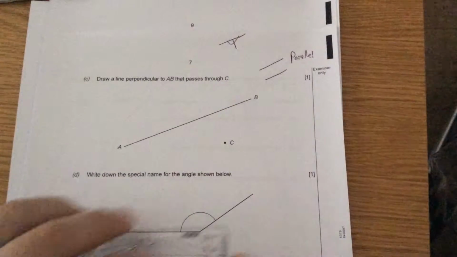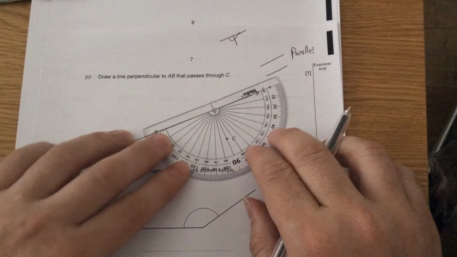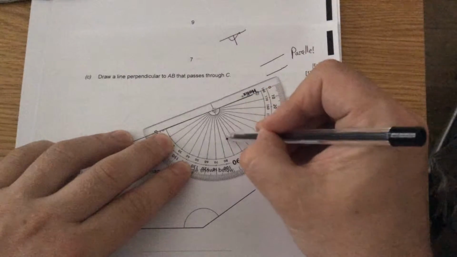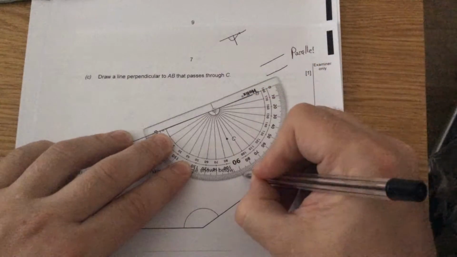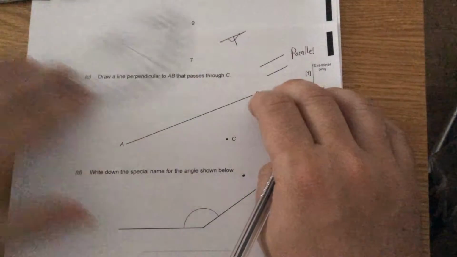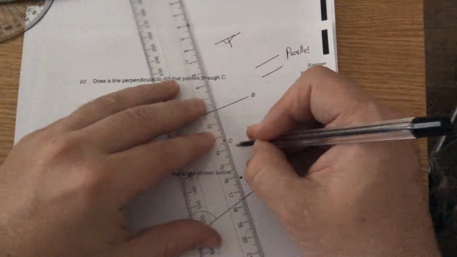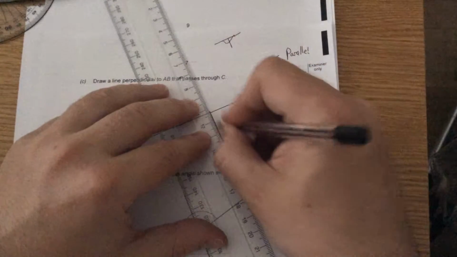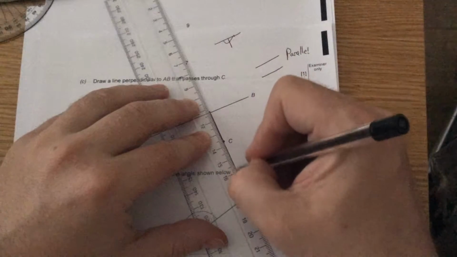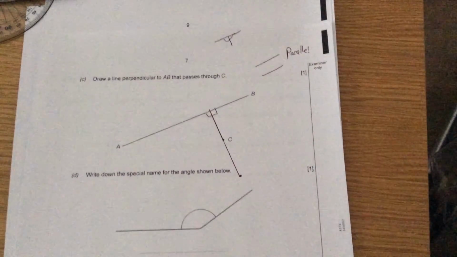So the best way of doing this, I would suggest, is putting your protractor on your line and making sure that it comes down through 90 degrees at C. I would then mark it on where it meets 90 degrees, lift my protractor up and draw a line straight up. So it's going through C and it makes 90 degrees, so it's perpendicular.